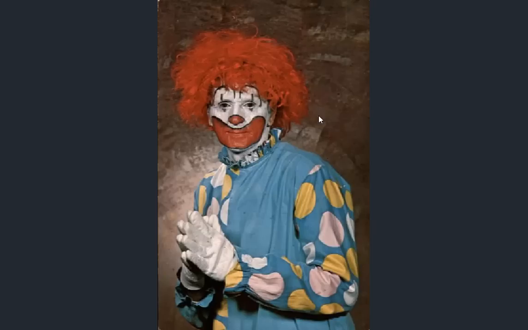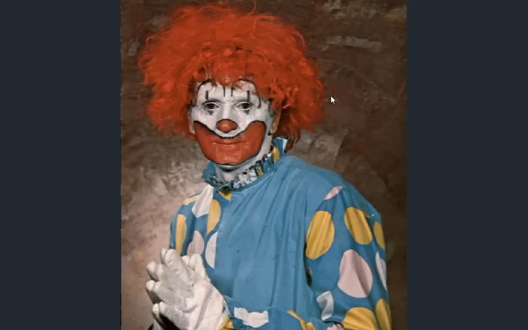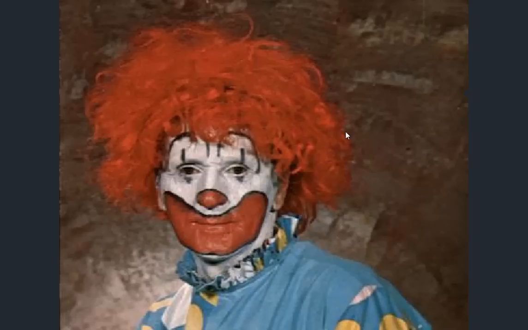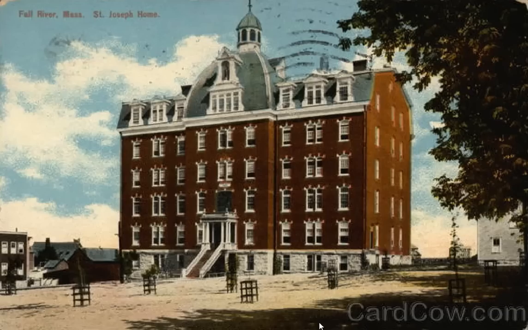Decided to add this one. This is Slim the Clown, apparently a Fall River local. If you know, you know. The St. Joseph Home, so we're looking at an orphanage, I believe, now.